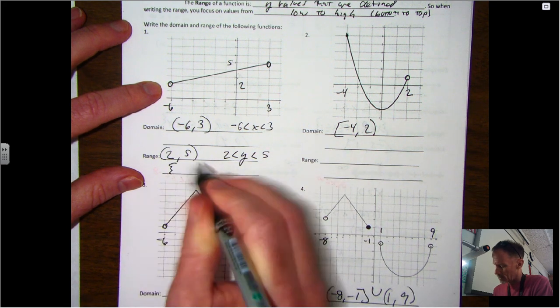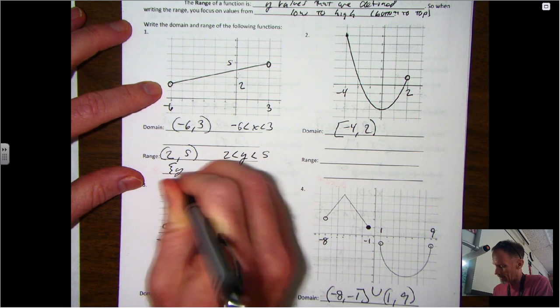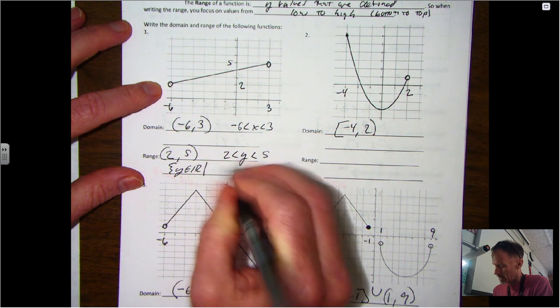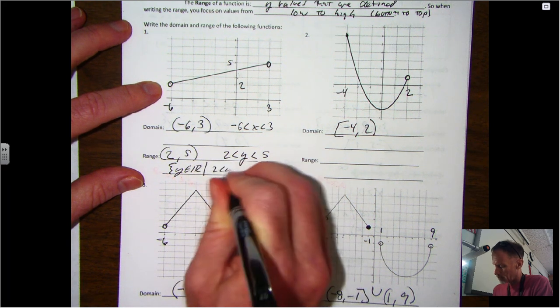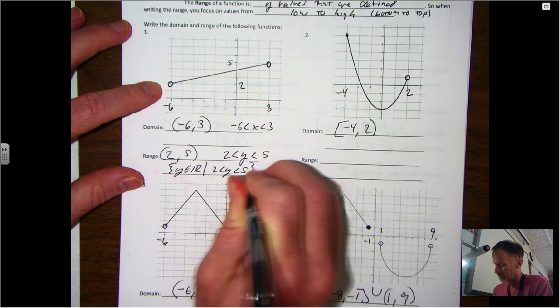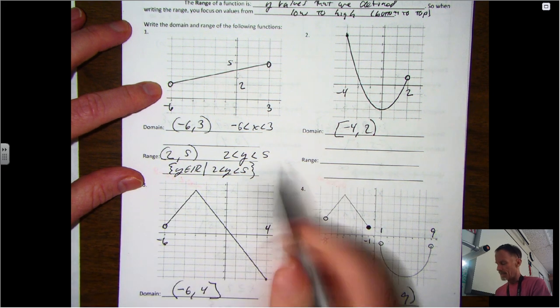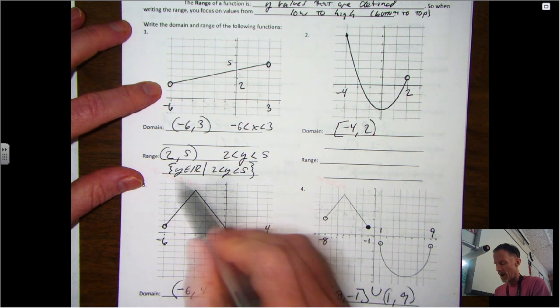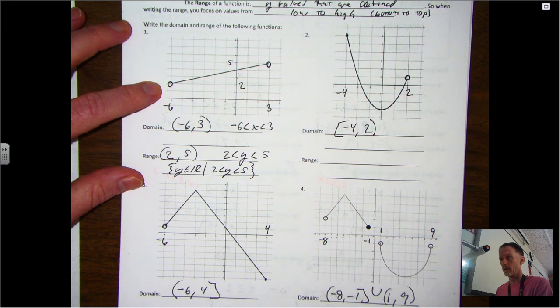And then step builder notation would be y is an element of real numbers such that 2 less than y less than 5. Okay, same exact concept. We're just going to use y instead of x's on the inequality or step builder notation.